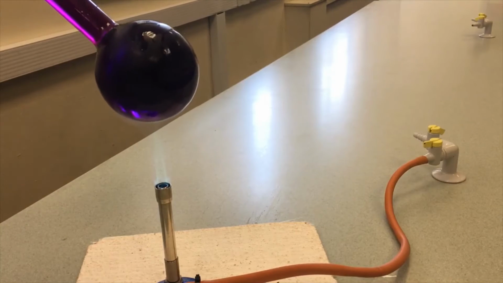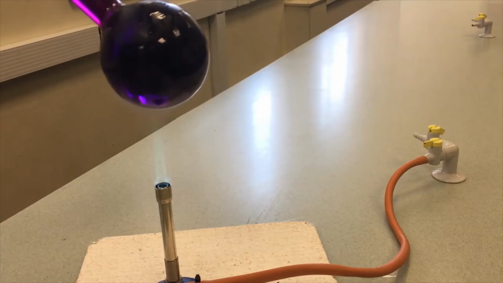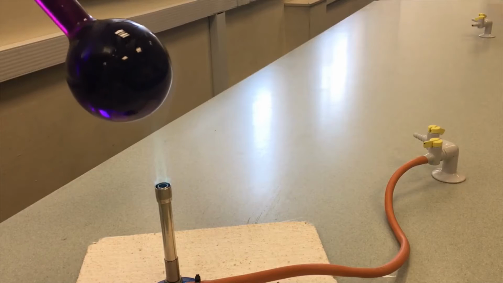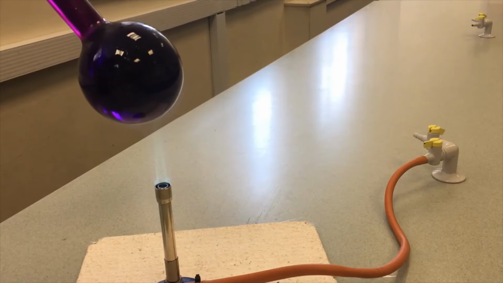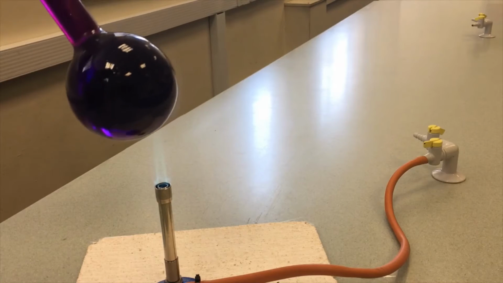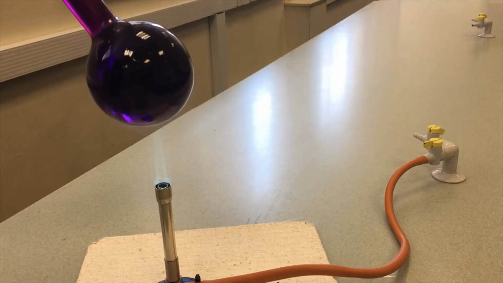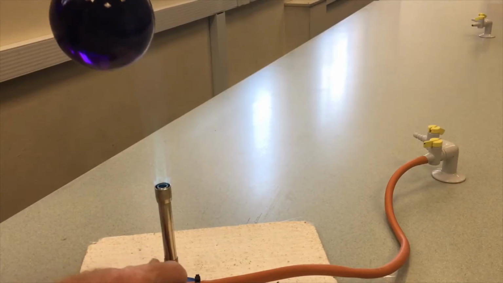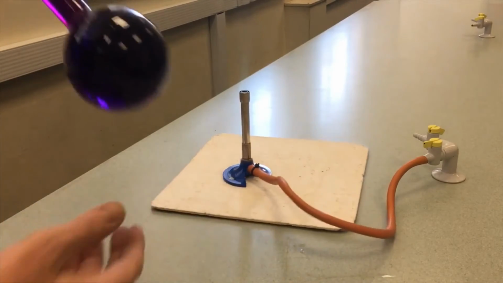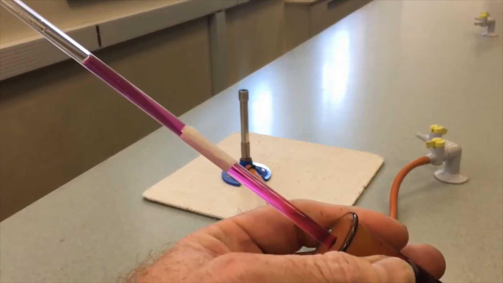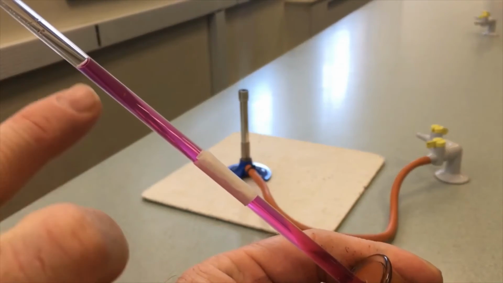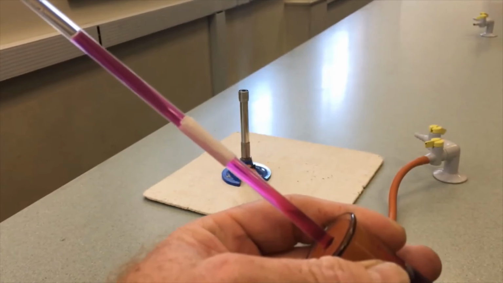As I'm heating it, the particles are gaining kinetic energy and therefore vibrating more vigorously. As a result, they move further apart, causing the liquid to expand. The water therefore rises up the tube. Now, I haven't changed the temperature of this liquid by a significant amount, but we should already be able to see a substantial change in the volume. This was the original level of the water, it's now all the way up there.